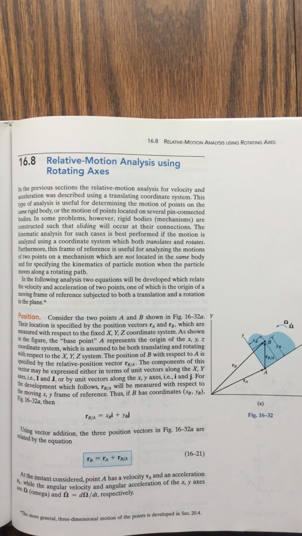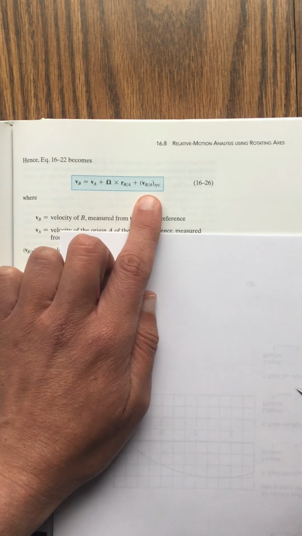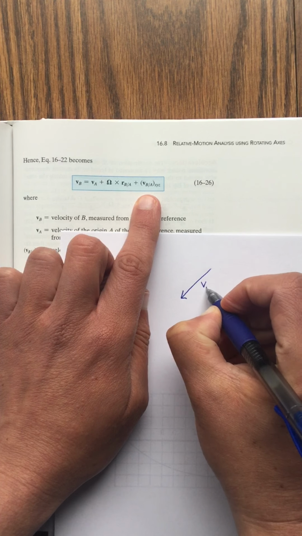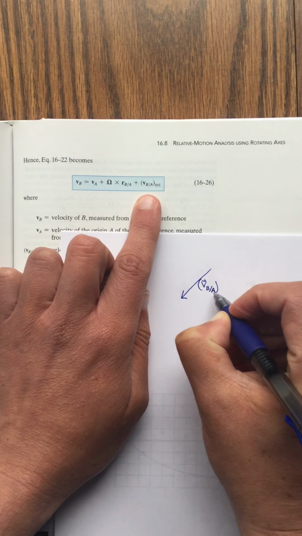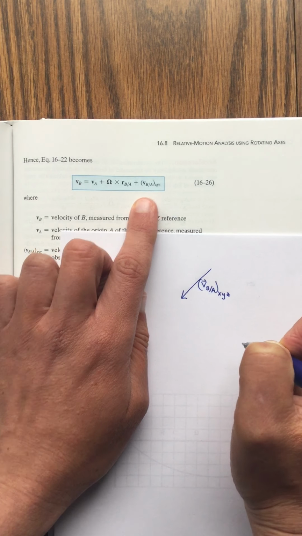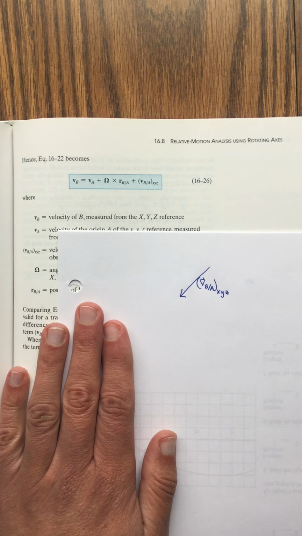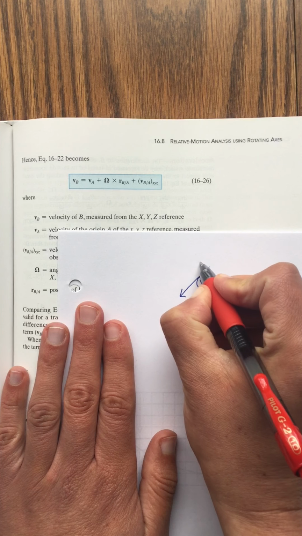So let's say the relative velocity is pointed like this. This is the velocity of B with respect to A as measured by someone in the rotating reference frame. Okay, now I can write this vector using whatever coordinate system I want. Let's say this vector has a magnitude of 5.